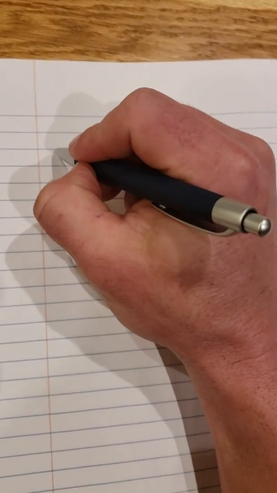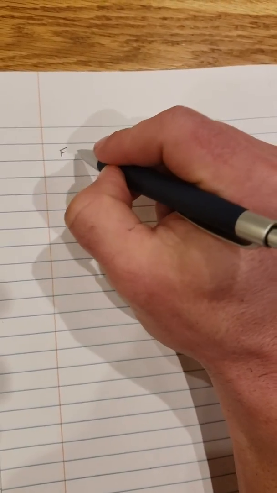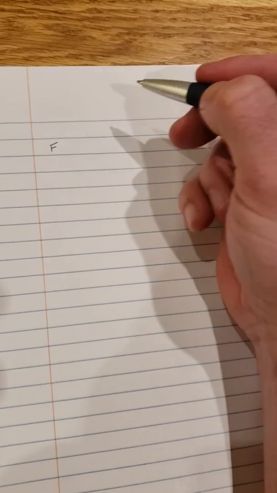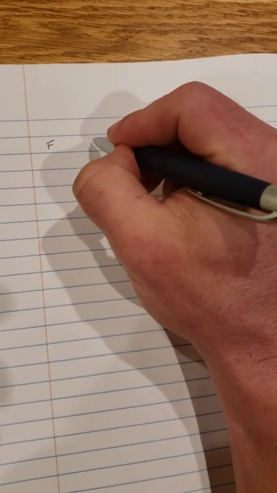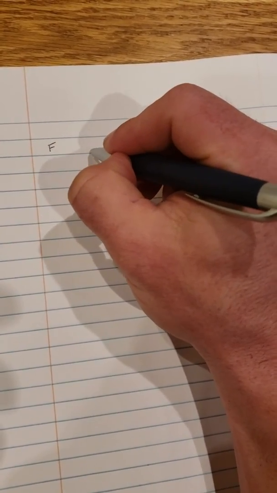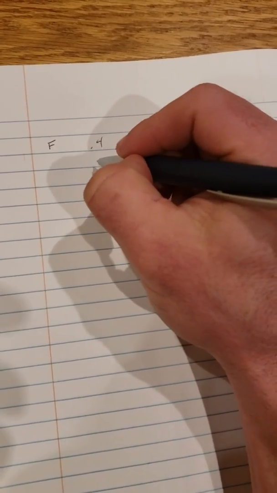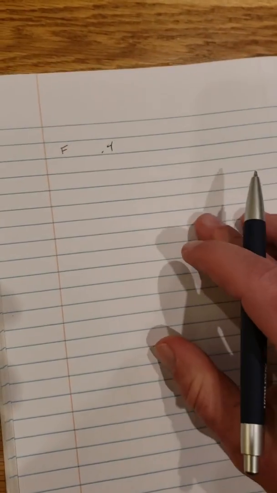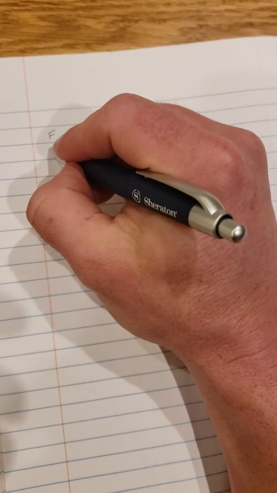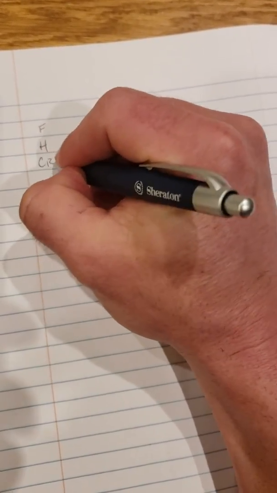Okay, think about it like this. McDonald's sells French fries, and there's a function for how many French fries they sell. Per person that comes in, they might sell 0.4 large French fries. And then they have hamburgers or cheeseburgers, maybe both.